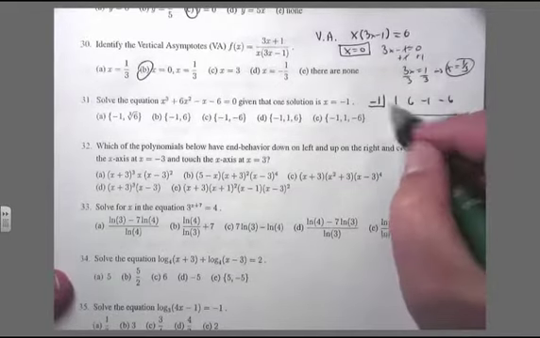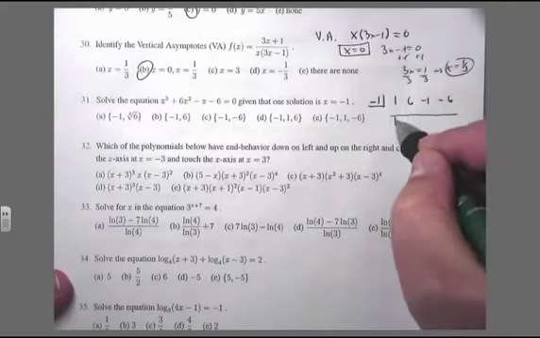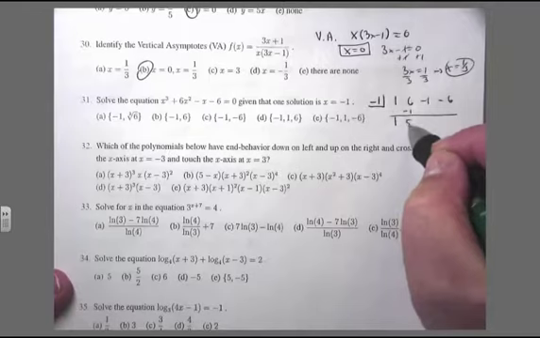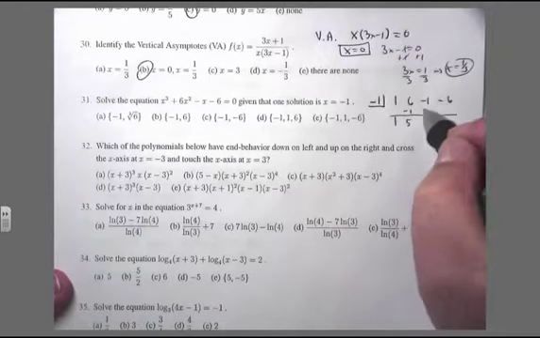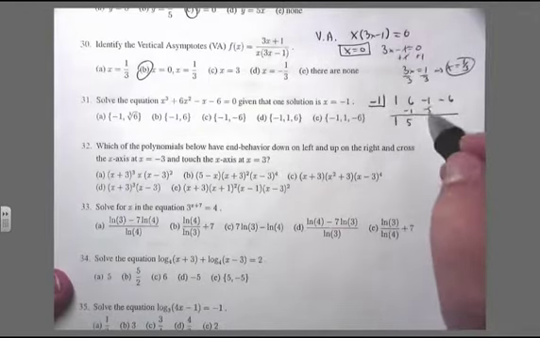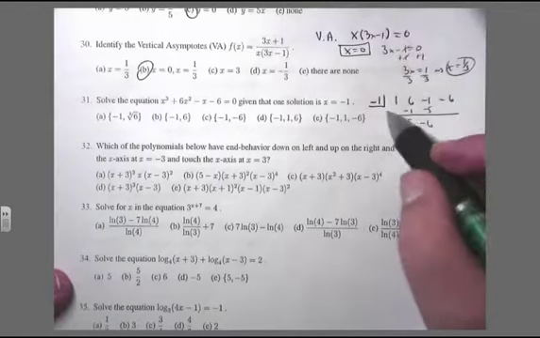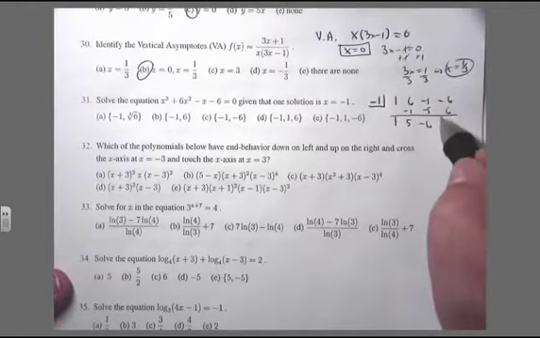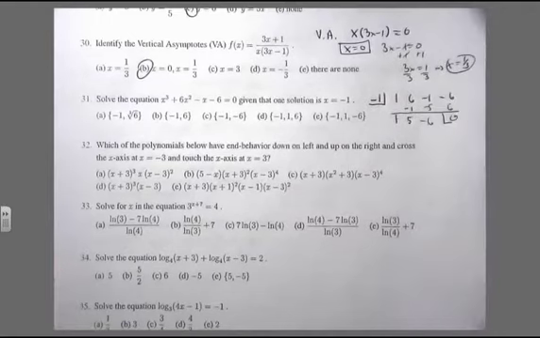Bring down the 1, multiply. -1 times 1 is -1. Add 6 minus 1 is 5. Multiply -1 times 5 is -5. Add -1 minus 5 is -6. Multiply -1 times -6 is +6. Add -6 plus 6 is 0. And you block off the last number because that's your remainder. And what a surprise, I get a remainder of 0.